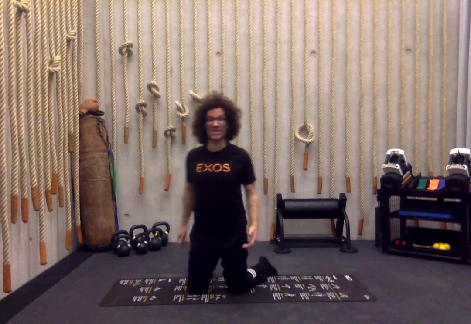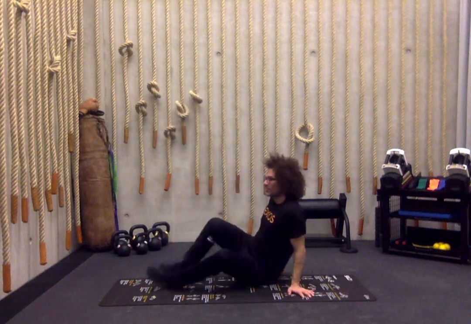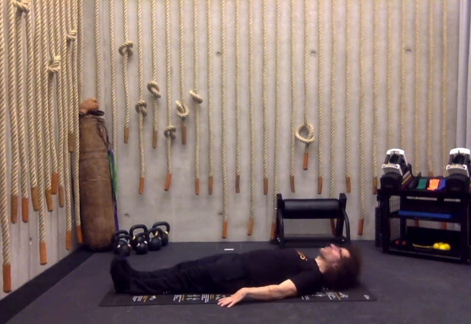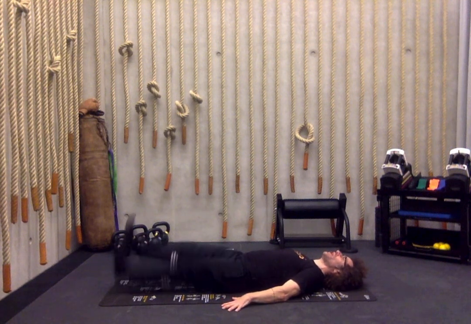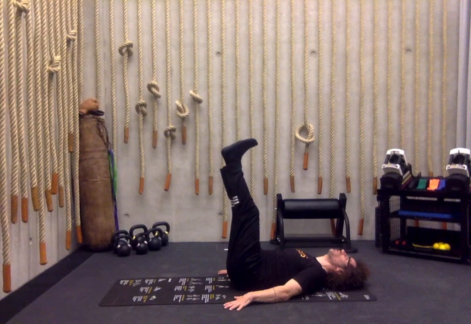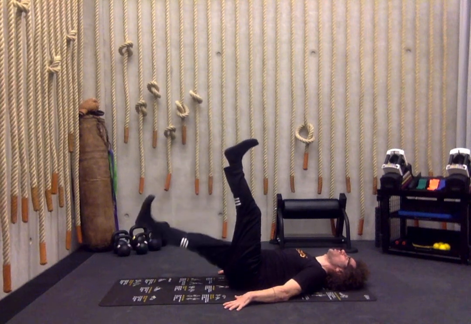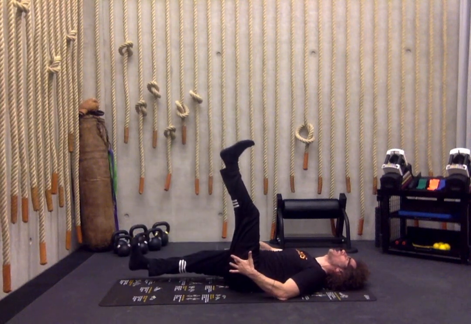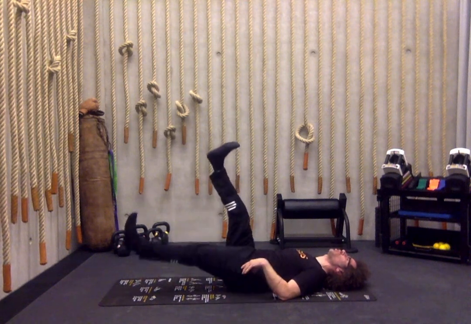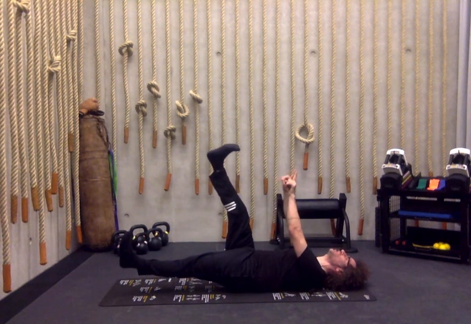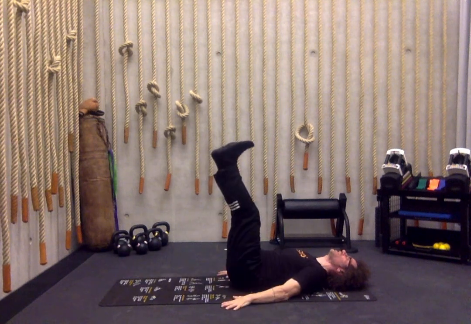Now we are going to the next position, supine. Lie down on the floor. You can assist your core a little bit to press down your hands. Both knees over the hip joints. We are lowering one leg while we try to extend the opposite leg and drive it back. Lowering, try to bring the heel towards the ceiling and release.